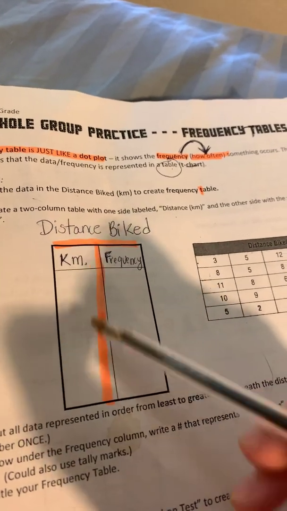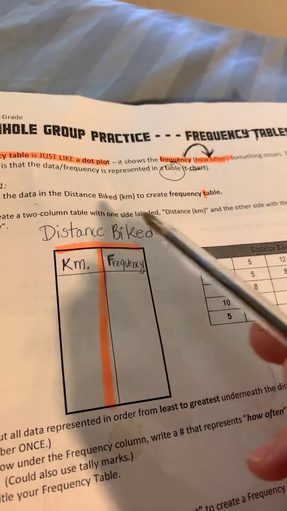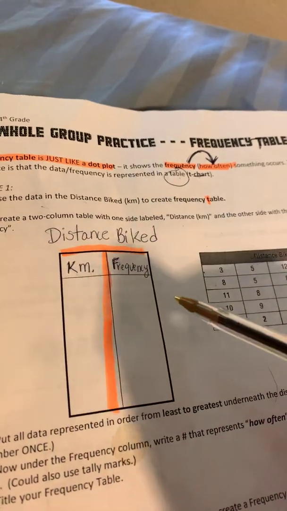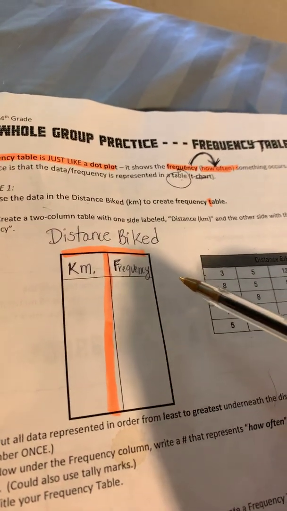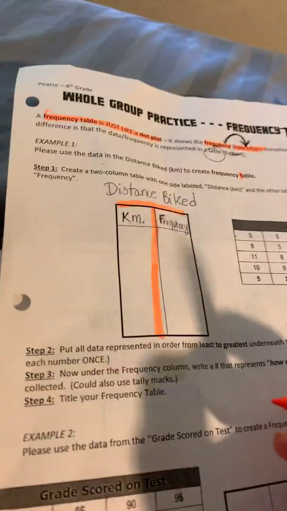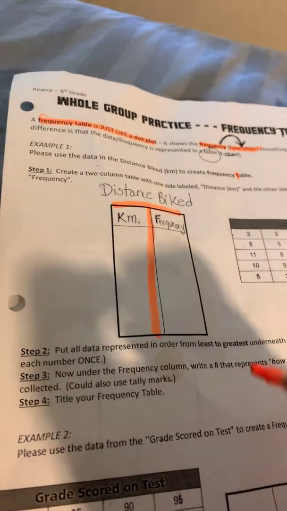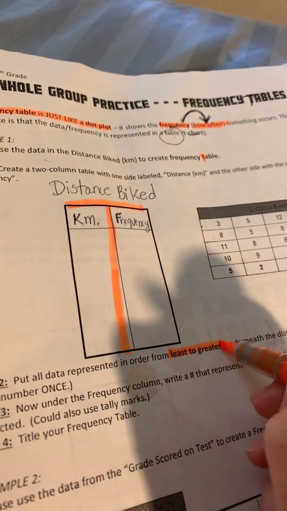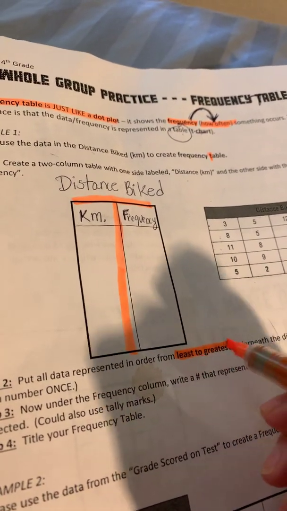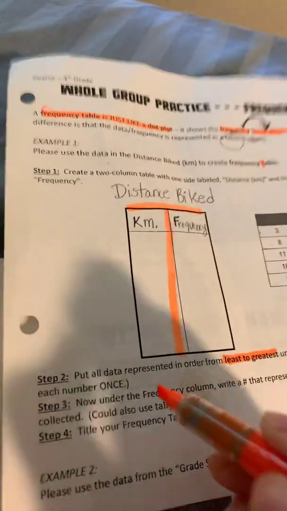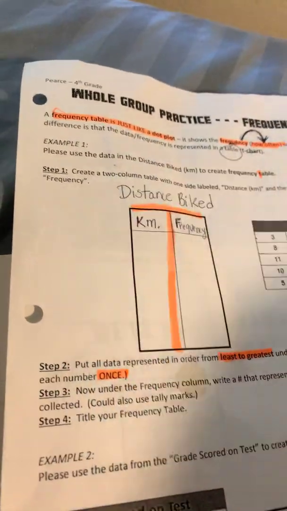All right, so this is a table, and we're going to put our data on this table, and the numbers represent kilometers that someone biked. What order do you think we should put the numbers in, y'all? And then I'd go sit back down. Least to greatest. Very good. Just like dot plots. This is very important. Least to greatest. And remember, we're only going to write each one time.